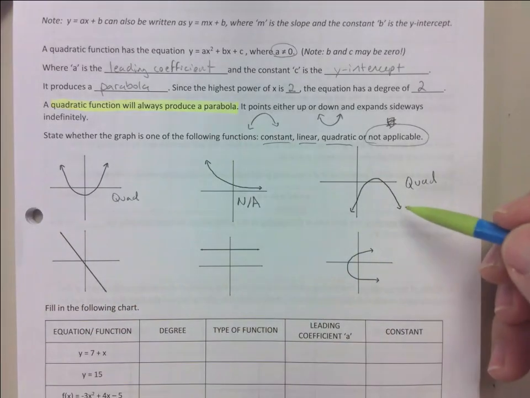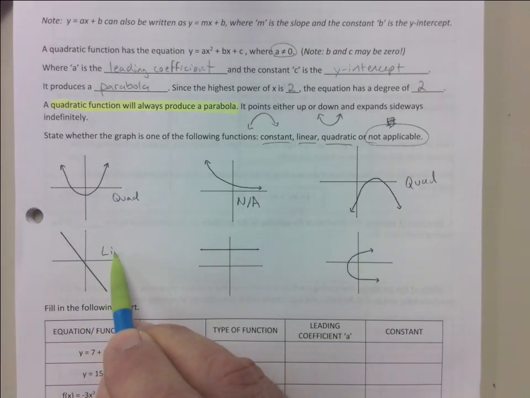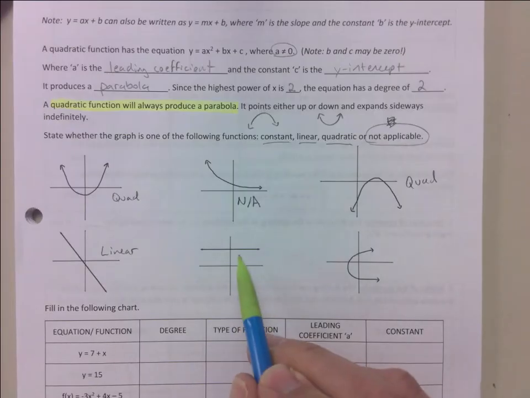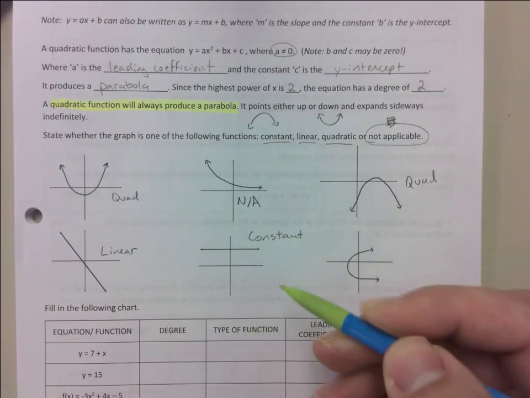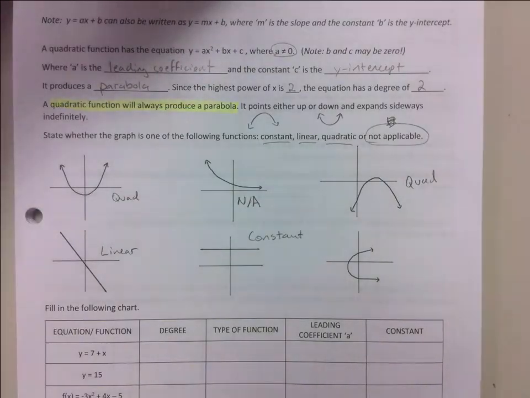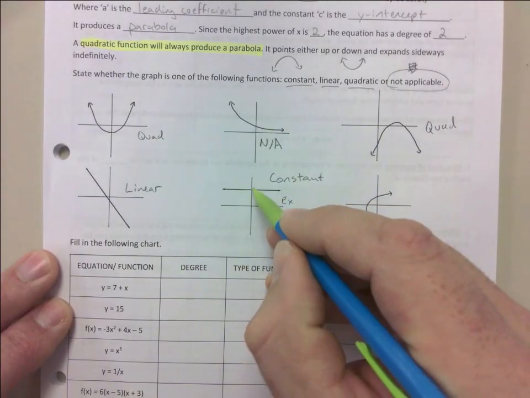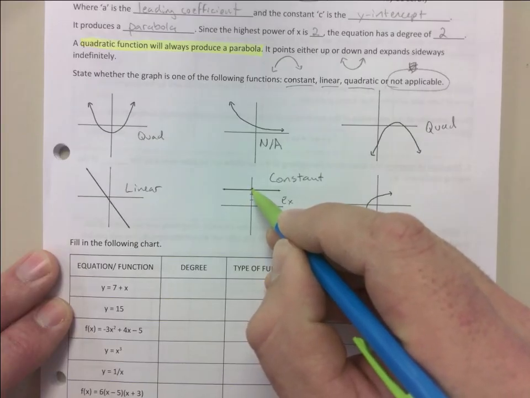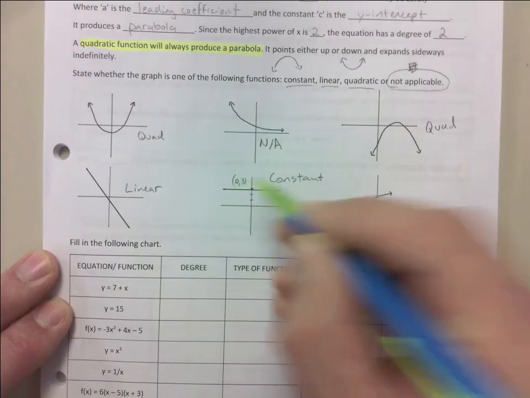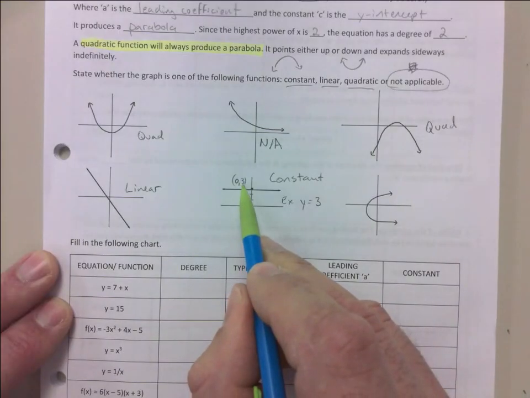and it's pointing down. What's this one here? Linear. I hope you know that one. What's this one? This is a constant. And I'll tell you what that looks like. The equation of a constant function simply looks like this. Example, what do you think this is? Like if you estimate 1, 2, 3, right there, that would be coordinate 0, 3. So the equation would be y is equal to 3. It's that y value.